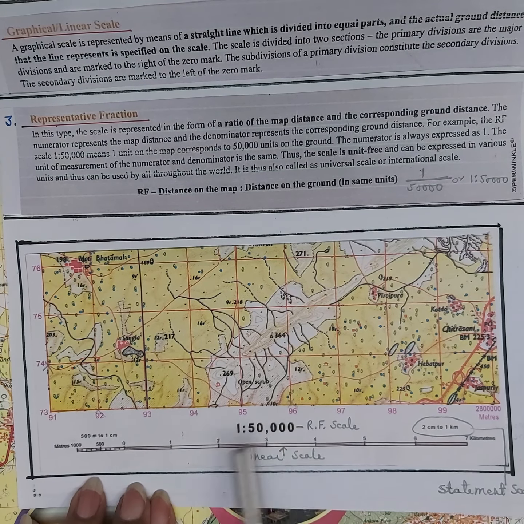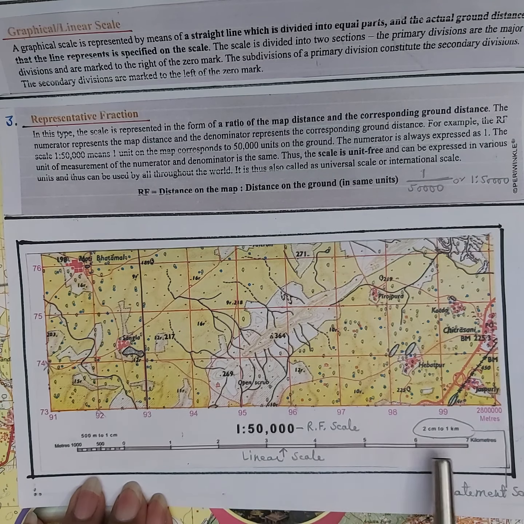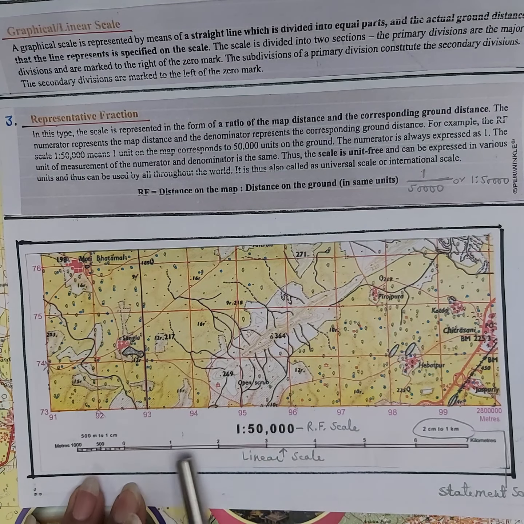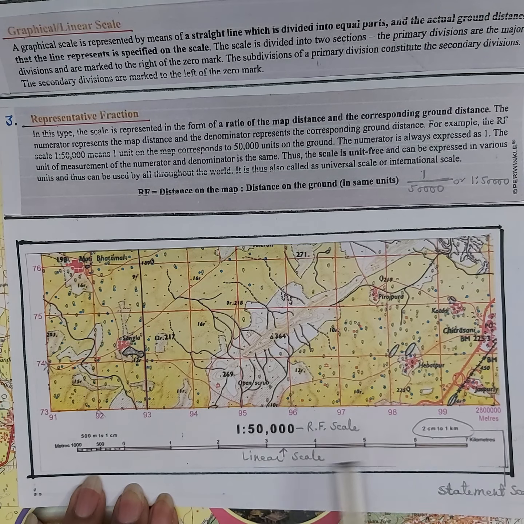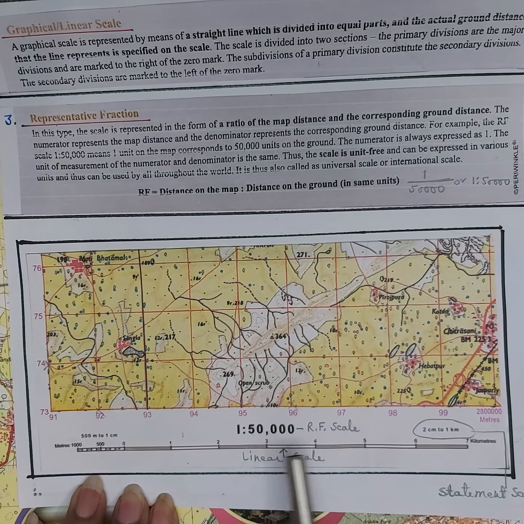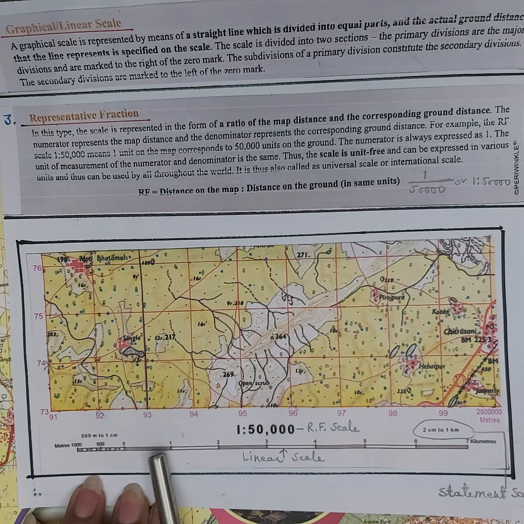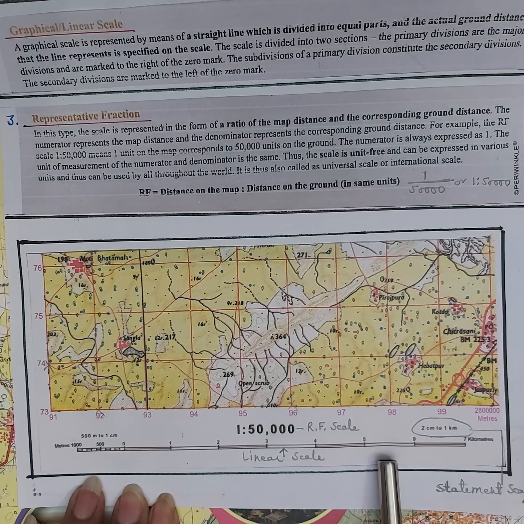And here you can see a straight line. Towards the right side of 0, we are getting the major divisions. This is 1 kilometer, then this is next, and up to 7 kilometers, the divisions have been shown here.